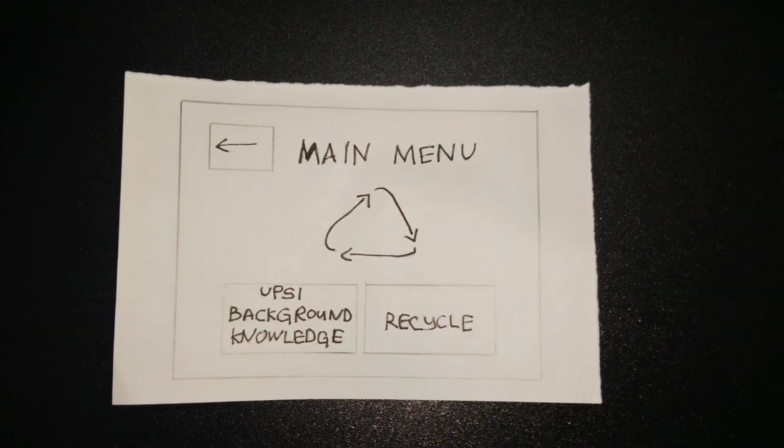For this video, I assume that the user is using the English language, so we just select the English language and it will go directly to the next page, which is the main menu that has UPSI background knowledge and recycle.